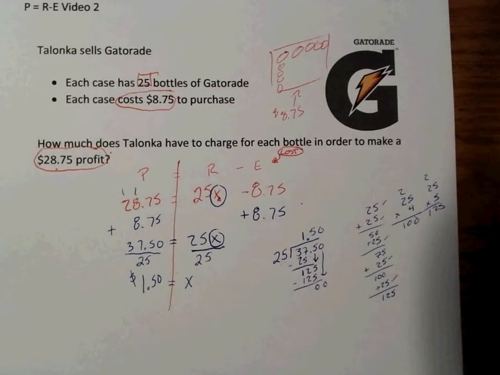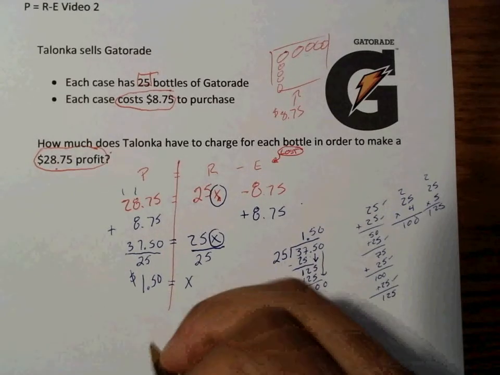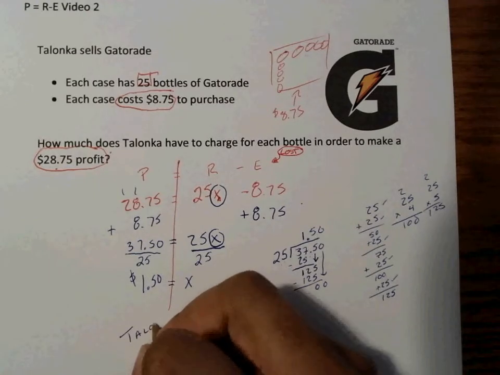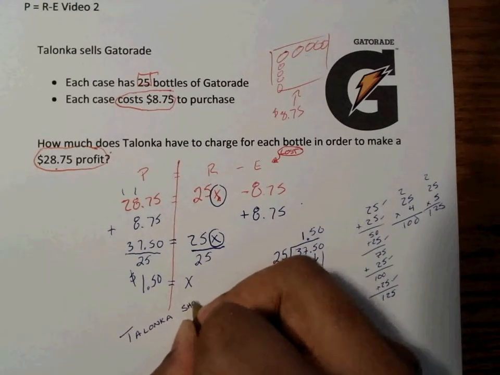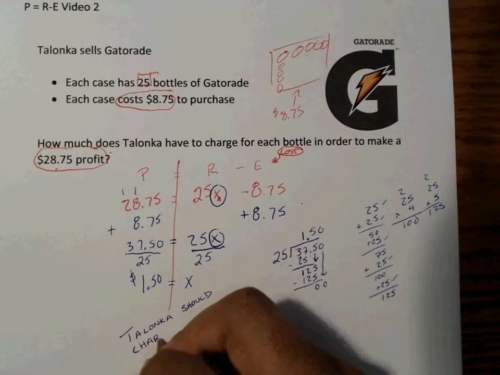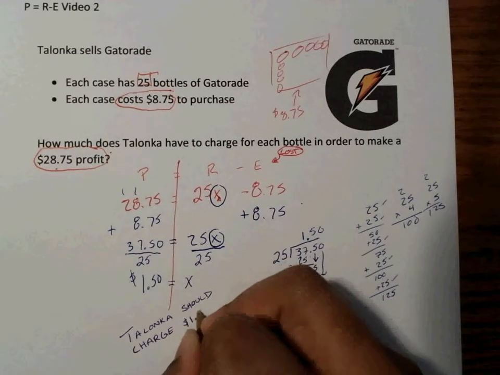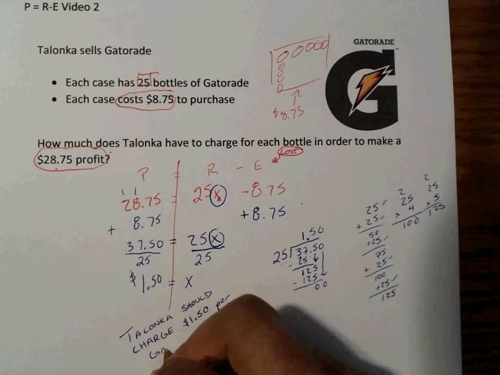And I'm just going to write my statement that represents my solution. So the statement that represents my solution best would be: Talanka should charge $1.50 per Gatorade bottle.